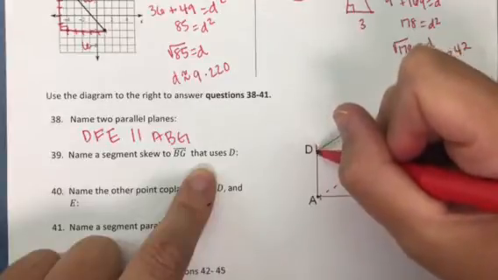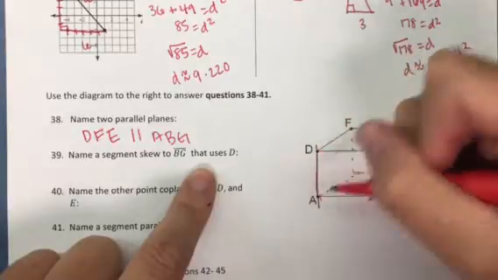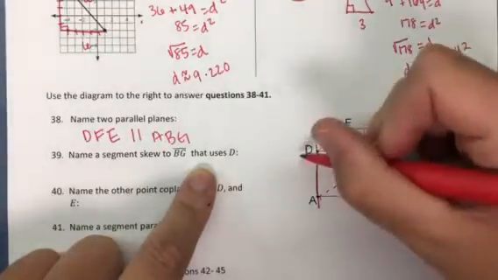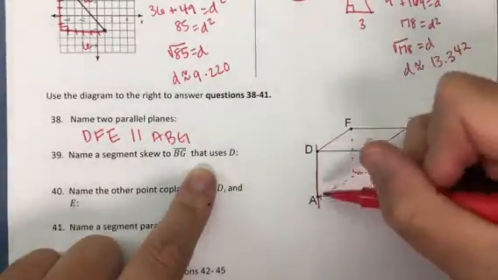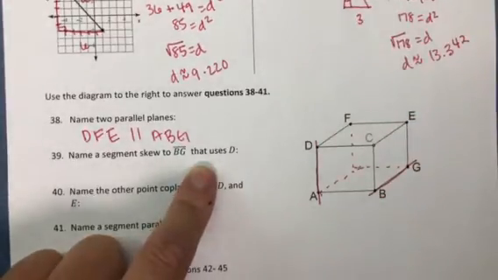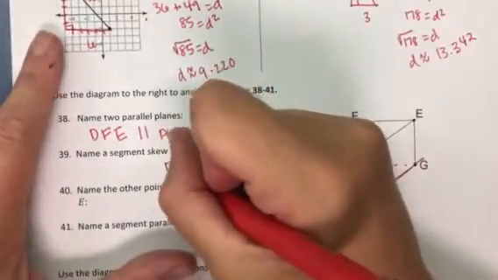DA is the one that stands out to me. But we could also use DC because DC would also be skew to BG. So neither of these are on either of the planes that segment BG is on. So I'm going to use DA.